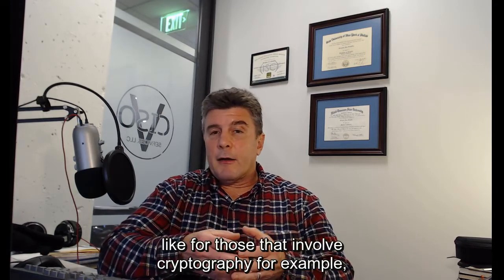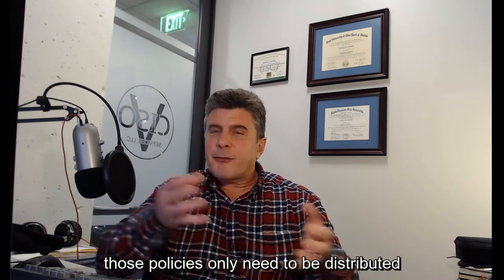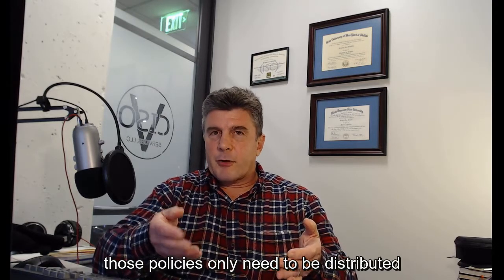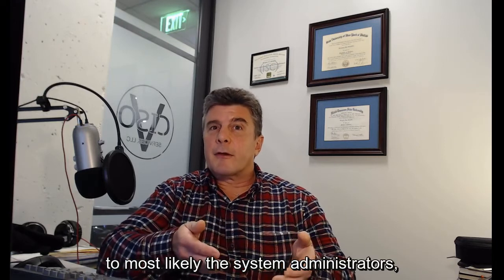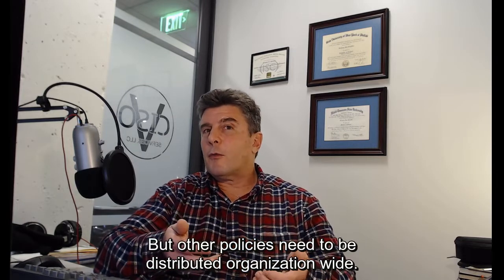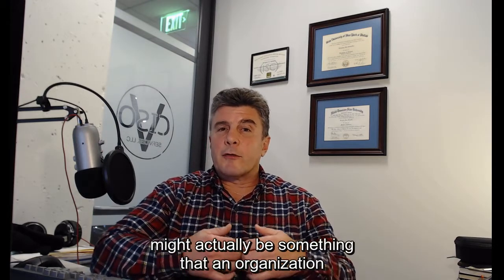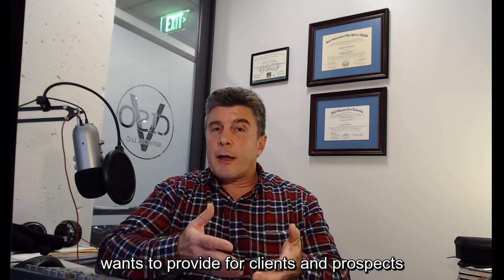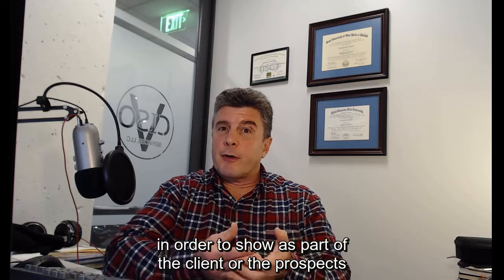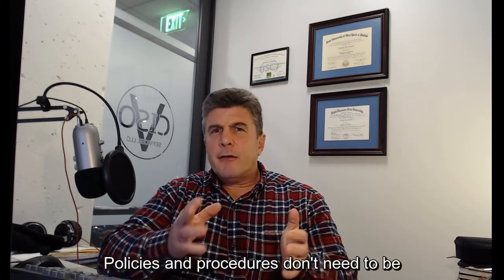that information. So as you can see, certain types of policies, like for those that involve cryptography, for example, that's the encryption of data, those policies only need to be distributed to most likely the system administrators and those sorts of technical folks. But other policies need to be distributed organization-wide. Something like the information security policy in and of itself might actually be something that an organization wants to provide for clients and prospects in order to show, as part of the client or the prospect's due diligence, how your organization handles information security.